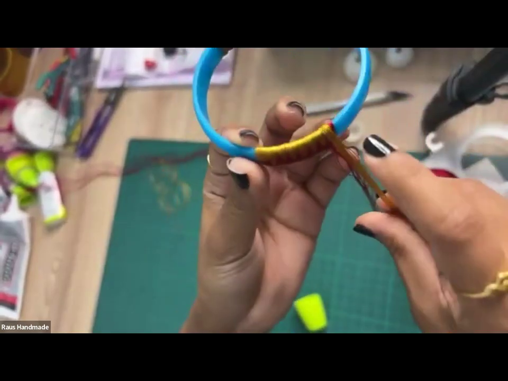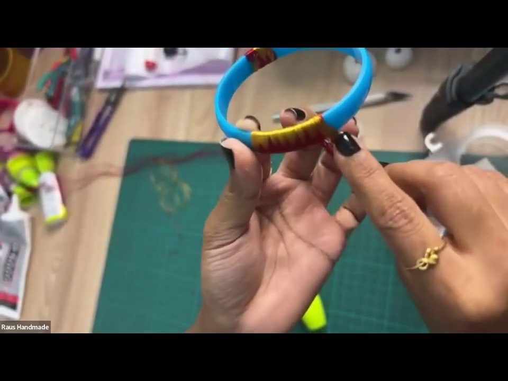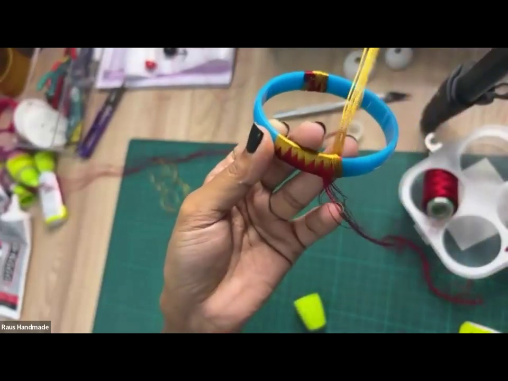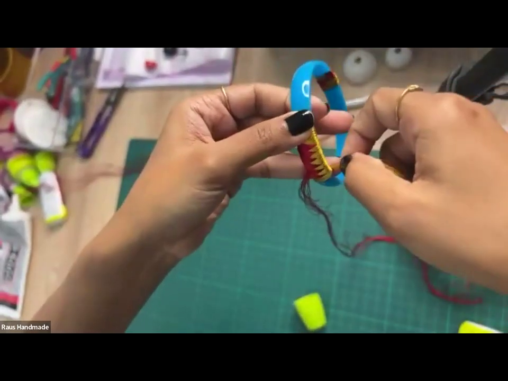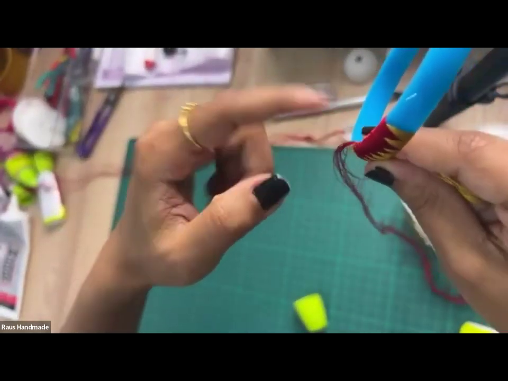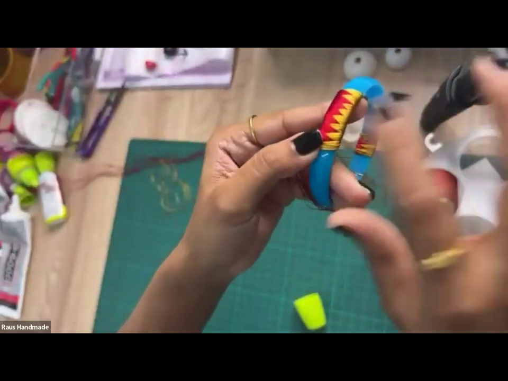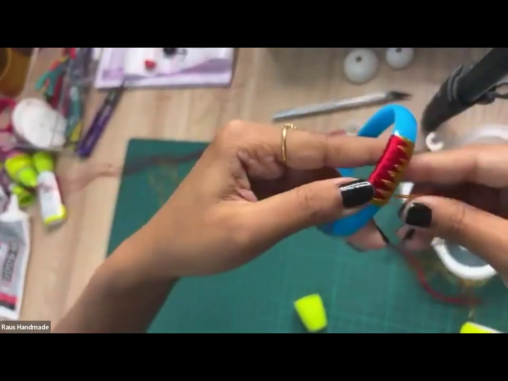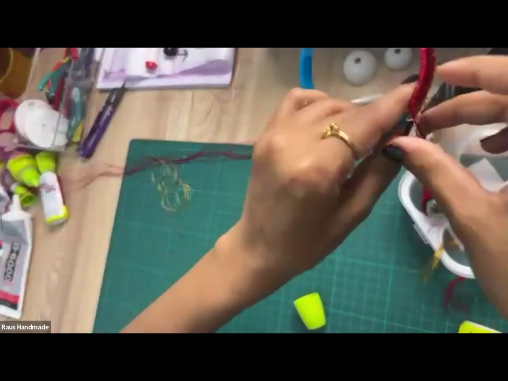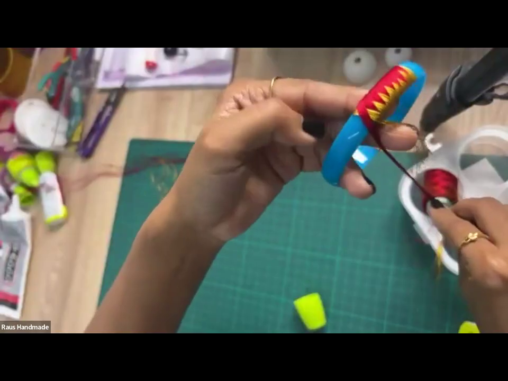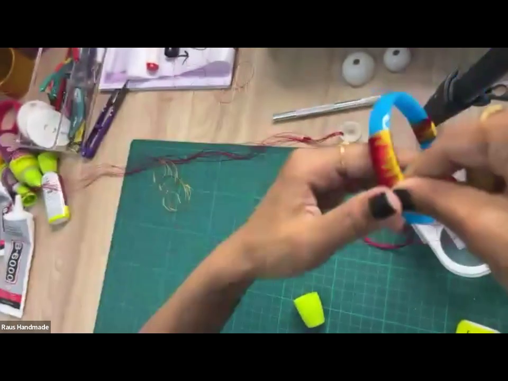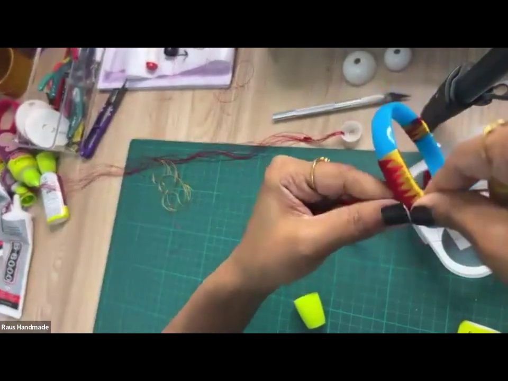Okay, so again what are we going to do, we'll start with the first color and then we'll take it through right here, and I'm not putting a lot of pressure because this is not dry yet, so it will look a little loose. And I'm going to take the second color like this. Likewise you will complete this fully.